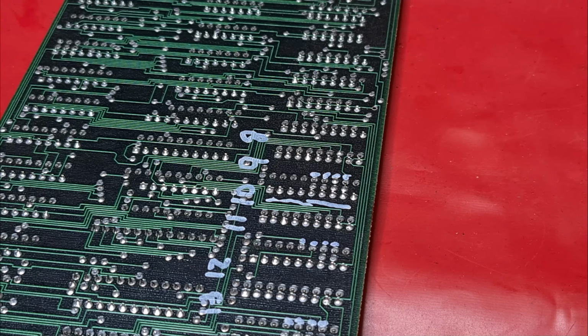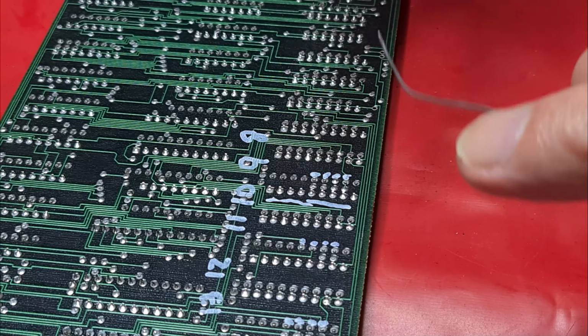Well, I'm ready to desolder the U10 chip. As you can see, I've labeled them, and I'll put a wide line between the legs of the one I want to desolder. But before I desolder it, I'm going to reflow the legs to make it easier. So I'll use my soldering iron, and hopefully that will make it easier to desolder it with a desoldering gun.